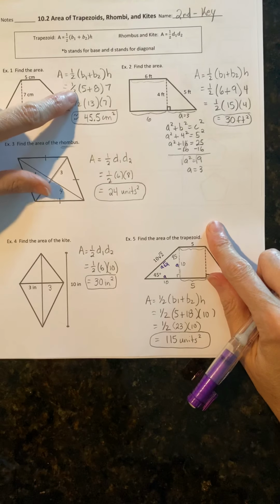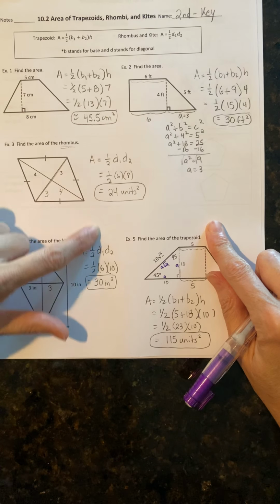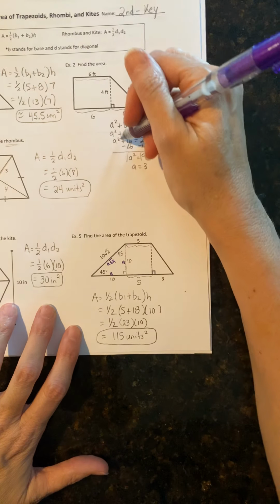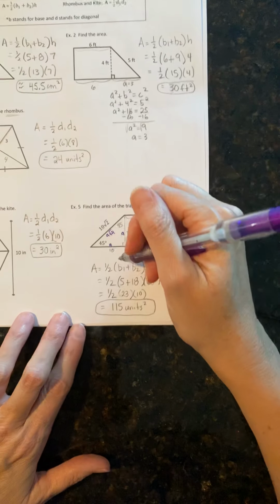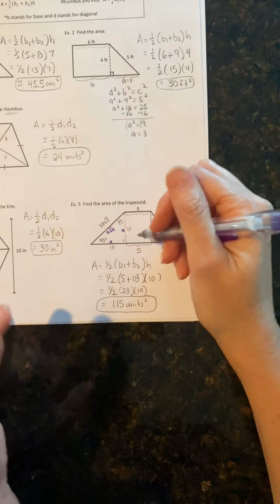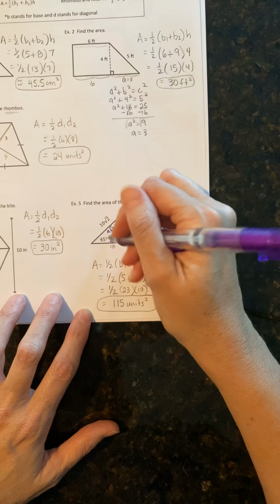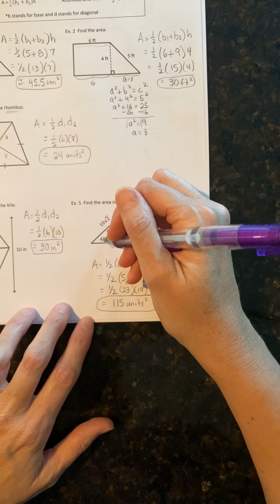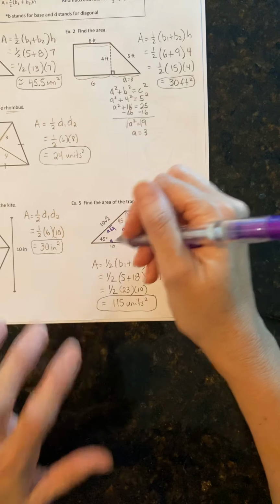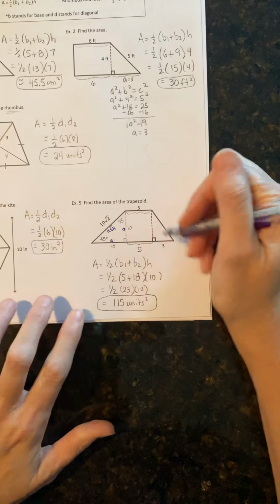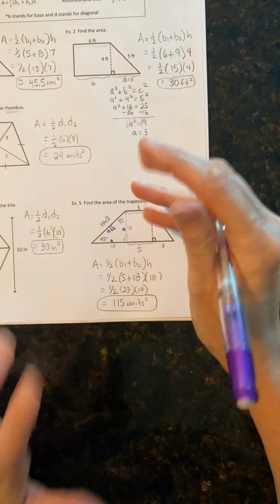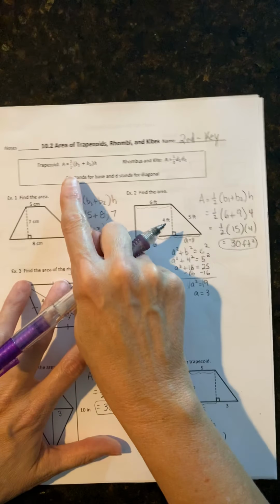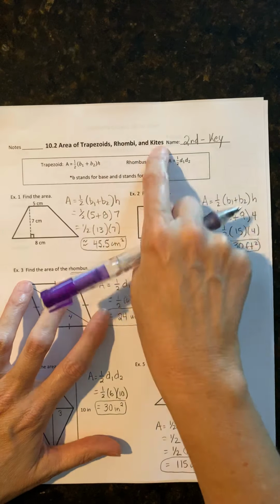So some of the problems are pretty straightforward. They give you the values that you need to plug in. And then some of the problems are upper level area questions where you have to do either Pythagorean theorem or a special right triangle. There could even be some that you would have to use trig. If this angle was something besides 45, like a 42 degrees, then I would have to use trig instead of a 45, 45, 90. So it is possible that you'll have problems where trig is used to find missing values. All right, so that's all there is to trapezoids and rhombi and kites.